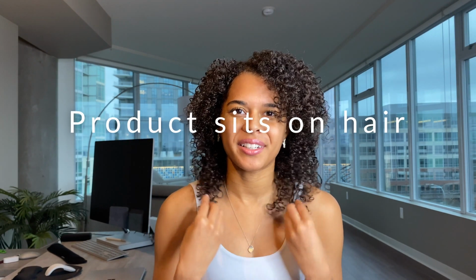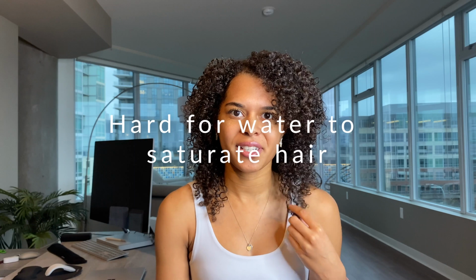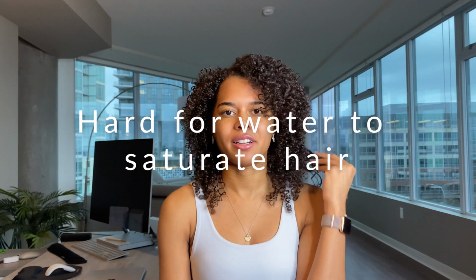So if you have low porosity hair, you likely notice that when you apply hair products, the hair products tend to sit on your hair and they don't really absorb very easily. It's also hard for water to saturate your hair. So while you're washing your hair, when you put your hair under the water, it tends to just roll down your hair, and it takes a little bit more for you to actually feel your hair becoming wet.